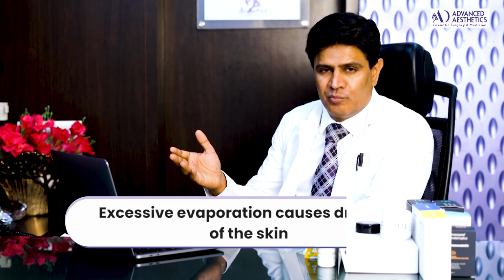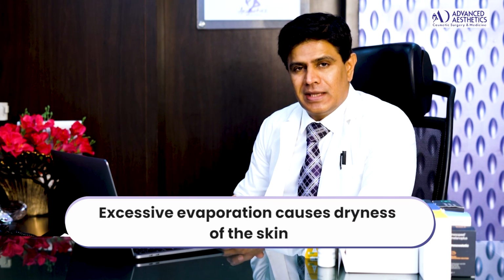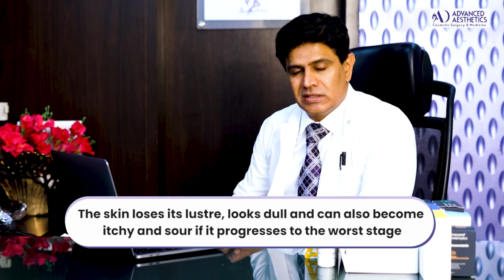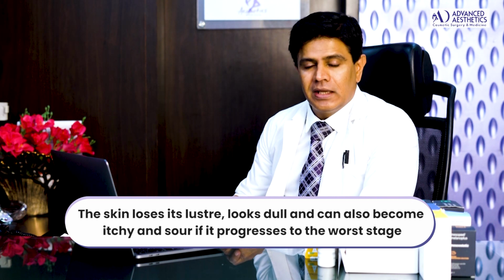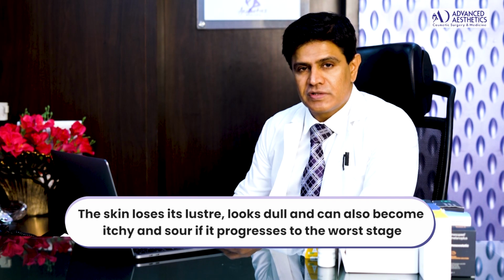If there is a defect in this epidermal barrier, or a breakdown or a breach due to any reason, such as use of too strong harsh soaps or abrasion, then there is excessive evaporation, and that evaporation causes drying of the skin, and the skin loses its luster, it looks dull, and also can become itchy and sore if it really progresses to a worse state. So reformation of this epidermal barrier forms an important component of aesthetic dermatology.